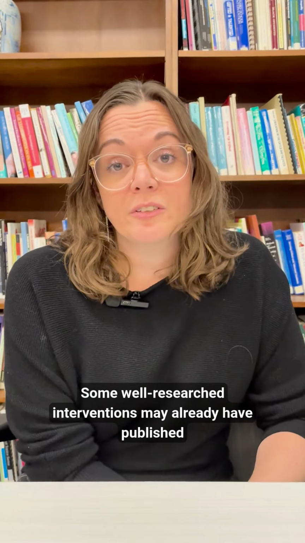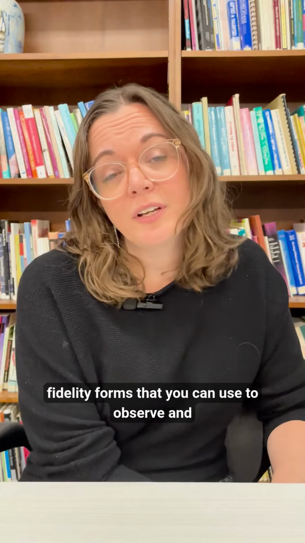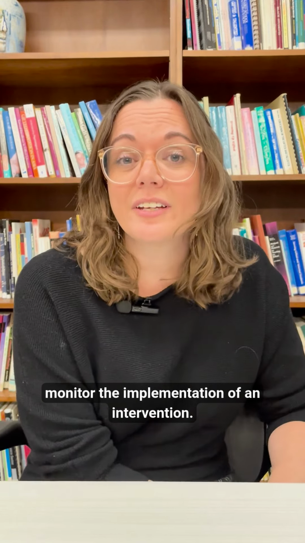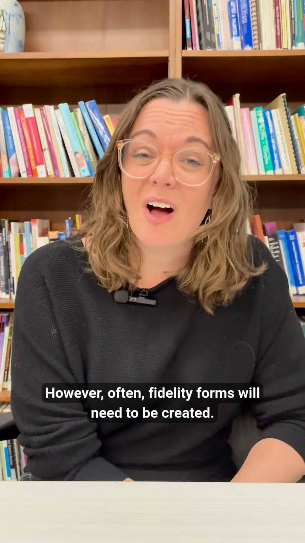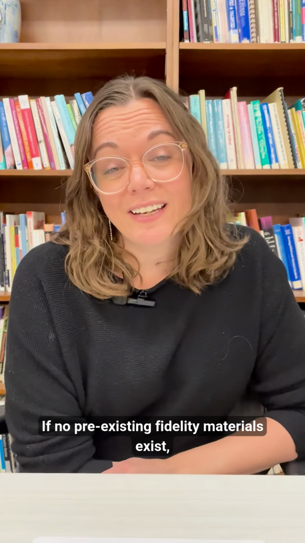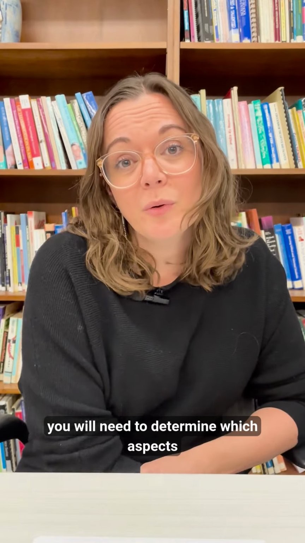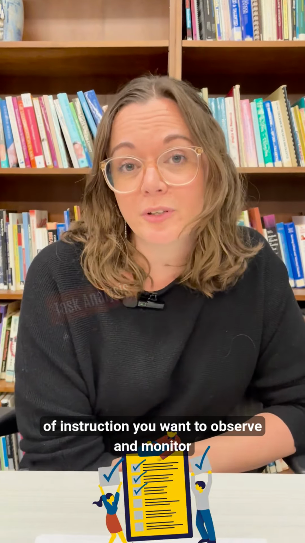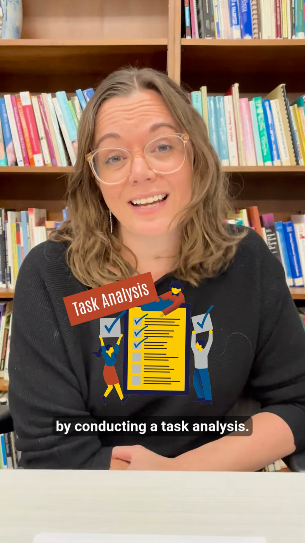Some well-researched interventions may already have published fidelity forms that you can use to observe and monitor the implementation of an intervention. However, often fidelity forms will need to be created. If no pre-existing fidelity materials exist, you will need to determine which aspects of instruction you want to observe and monitor by conducting a task analysis.